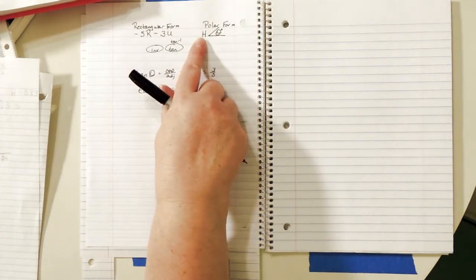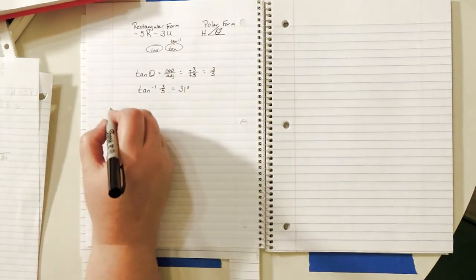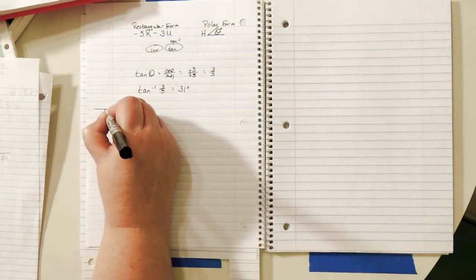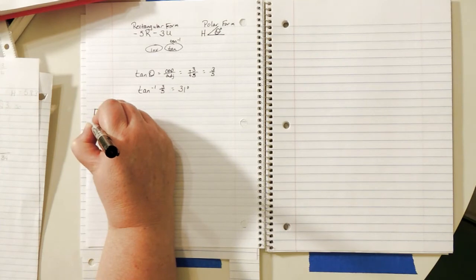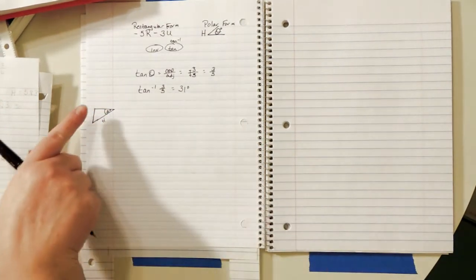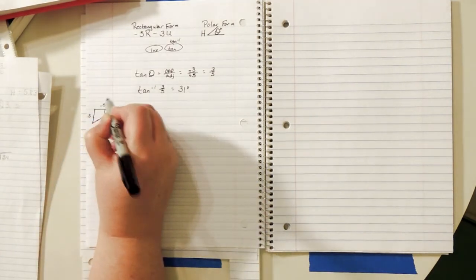Now we need to find the h. Now remember, the h is the hypotenuse. So if the angle goes like this at 31 degrees, and here's the right triangle, this is h, this is negative 3, this is negative 5.